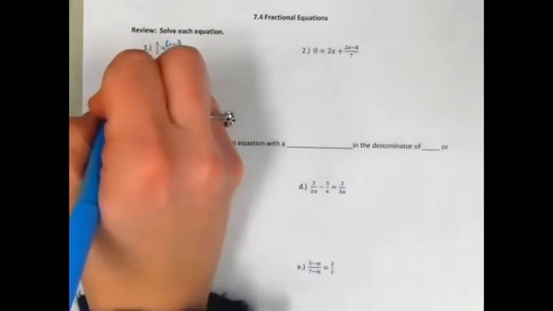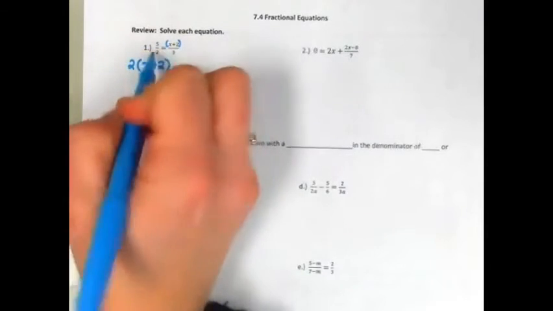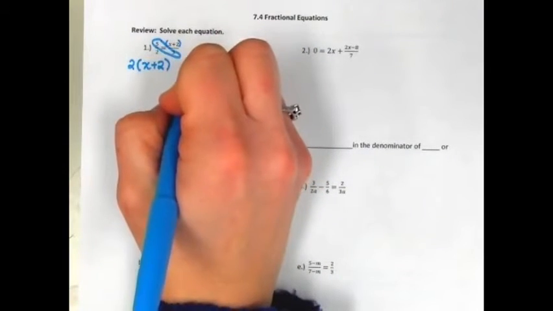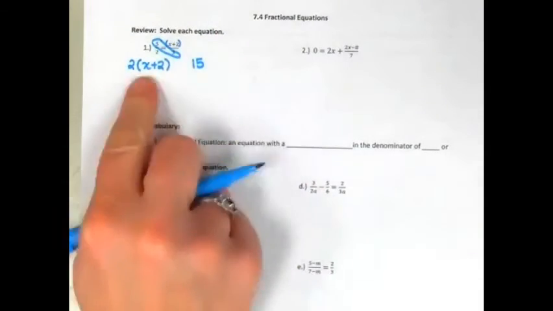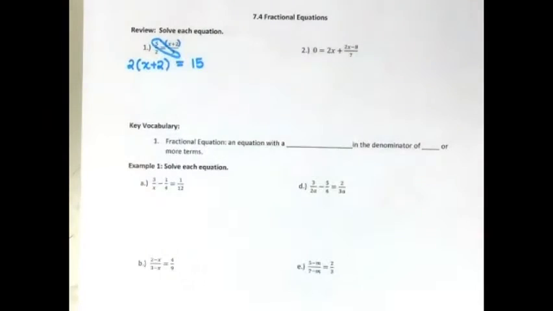Okay, so we're going to put it in parentheses. So I'm going to take 2 times the quantity of x plus 2, and then I'm going to multiply 5 times 3, which is 15. And what do I do with these 2 cross multiplies? Set them equal. Okay. Then what?